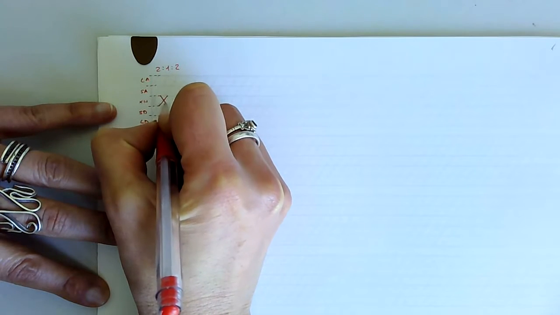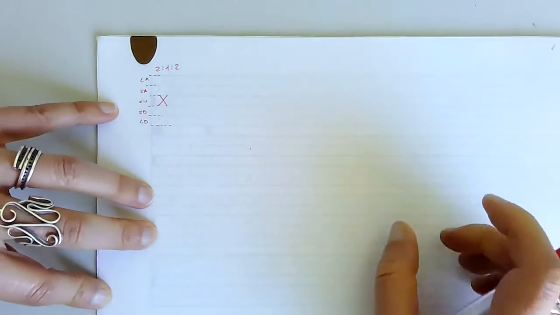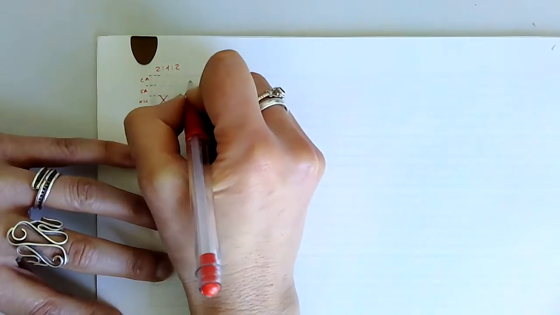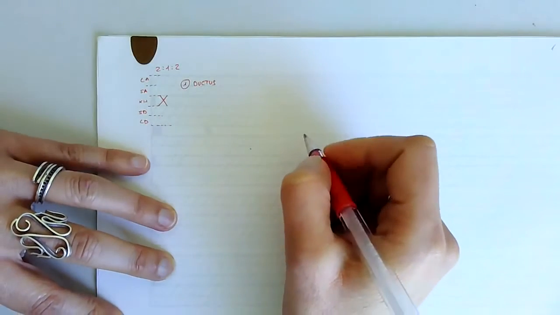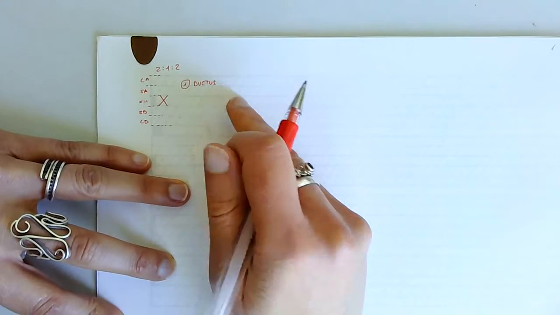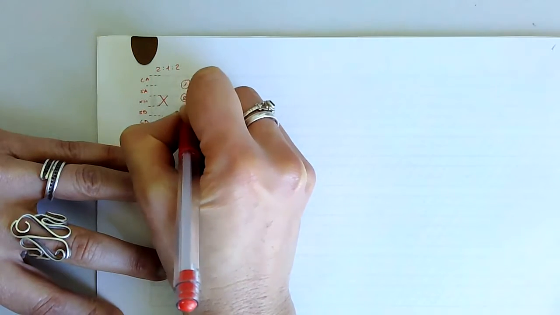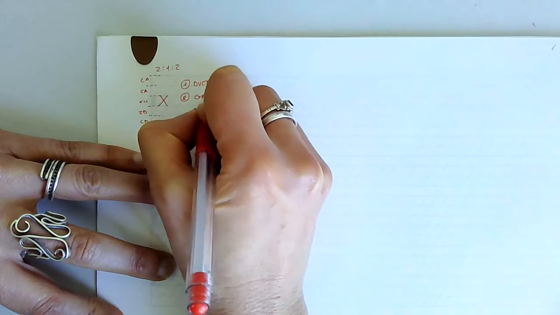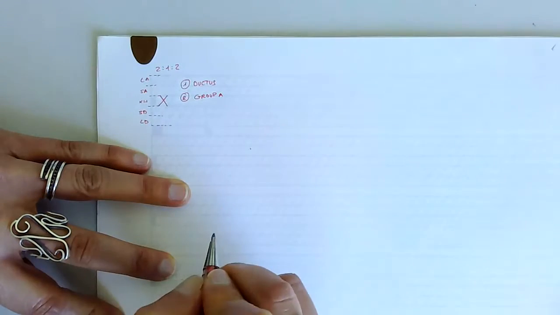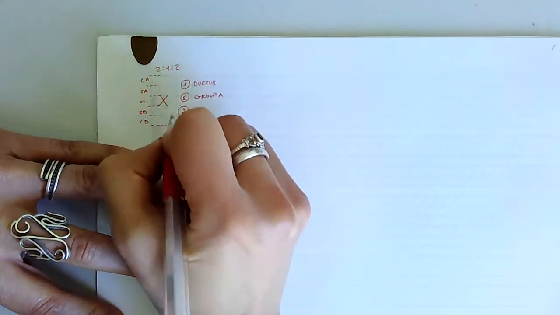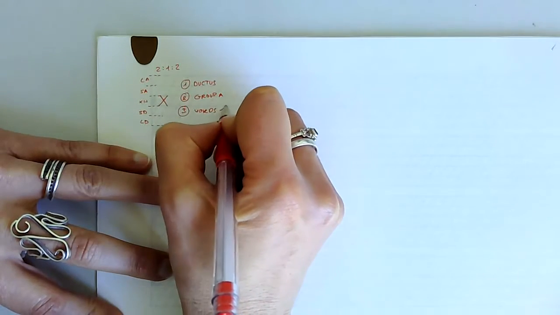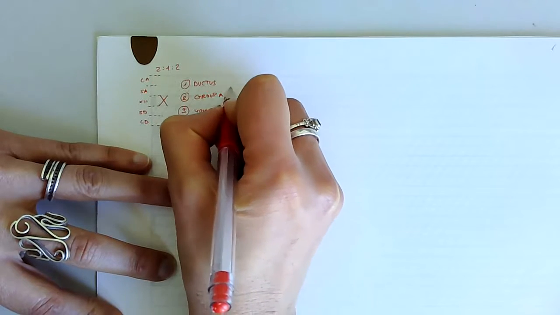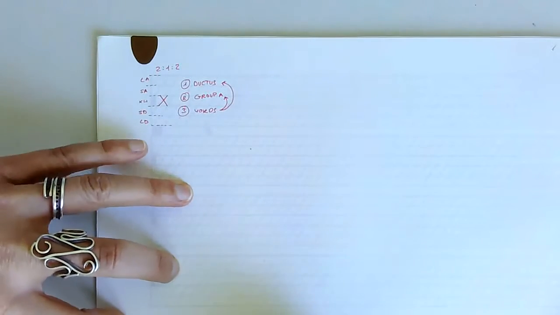Okay, I'm going to be talking about a few things today. The first thing I'm going to talk about is ductus, and I'll explain what the ductus means, which is basically the order of the strokes to create a letter form. The second is going to be the group of the A's. And then thirdly, I'm going to write a few words and talk about the shapes and the ductus. So let's start very slowly.